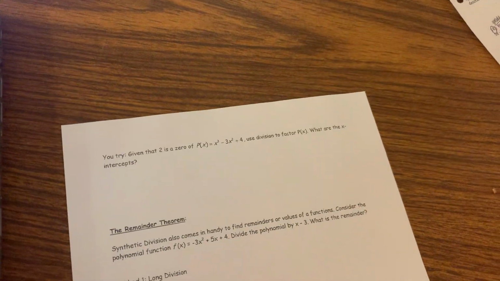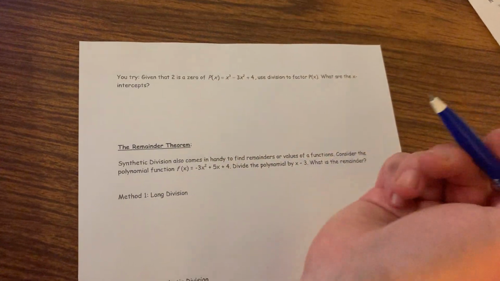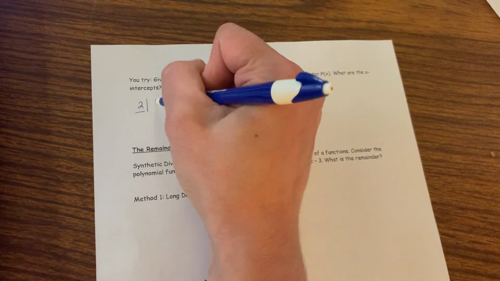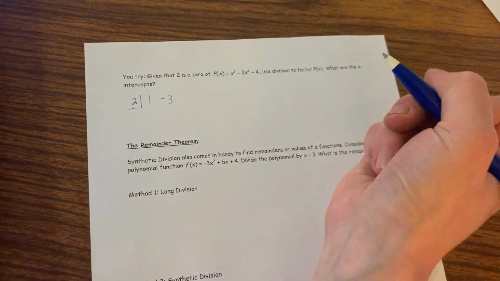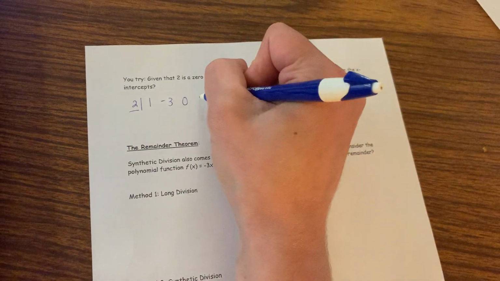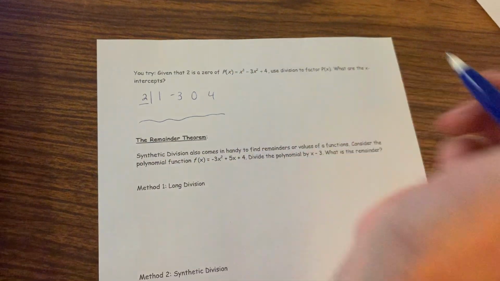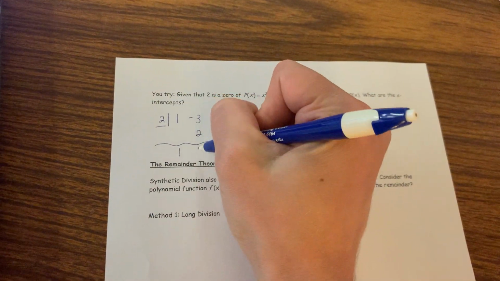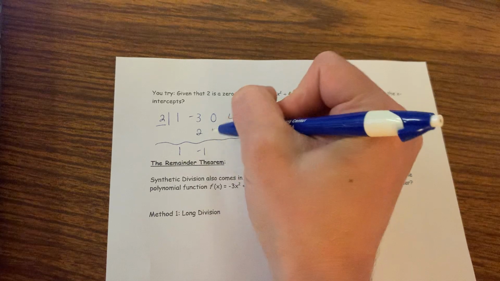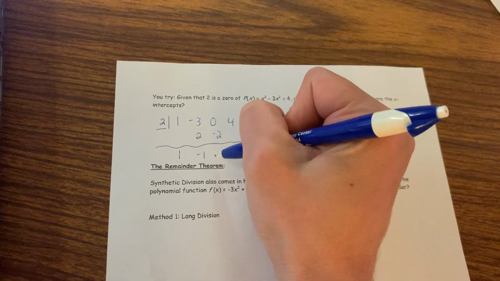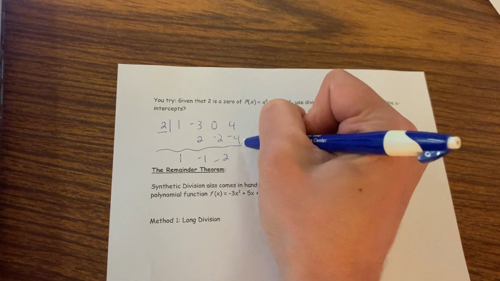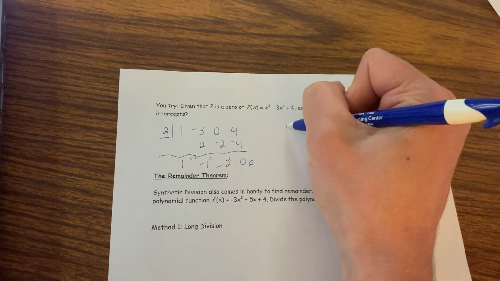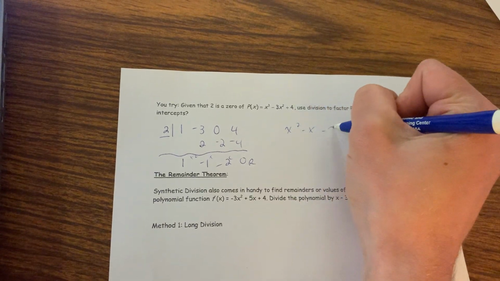All right. This one says you try. So I want you to pause the video and I want you to try it. It says given 2 is a 0, 1x cubed, negative 3x squared. We don't have anything here, and a 4. So that's where people are going to make mistakes, is not putting in the 0. You're going to drop the 1. 2 times 1 is 2. Drop the next numbers. 2 times negative 1 is negative 2. Drop the next numbers. 2 times negative 2 is negative 4, 0. So it's going to be a remainder, a constant, an x, and an x squared. So 1x squared minus x minus 2.